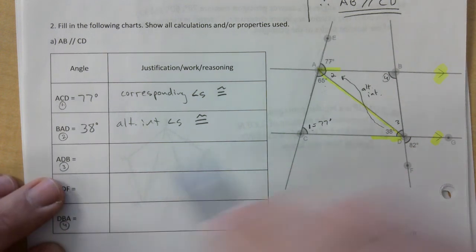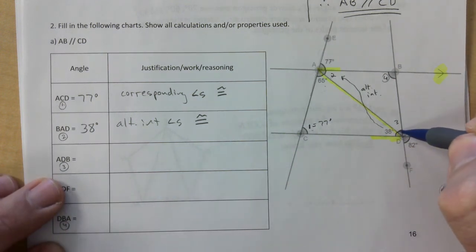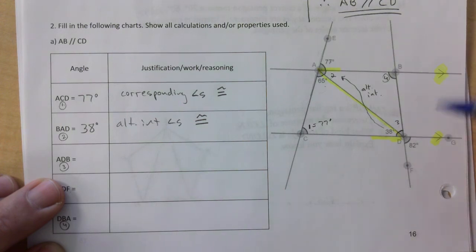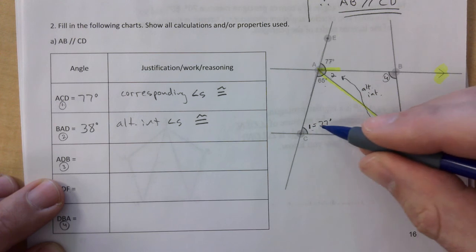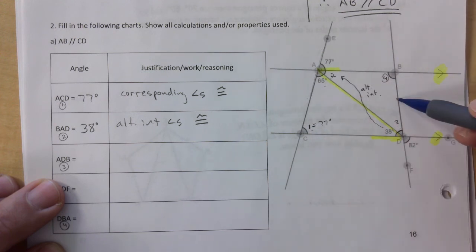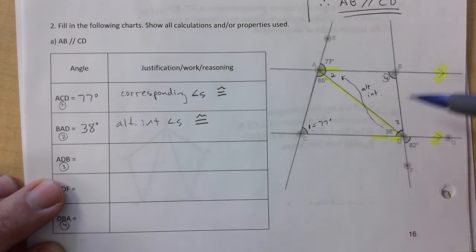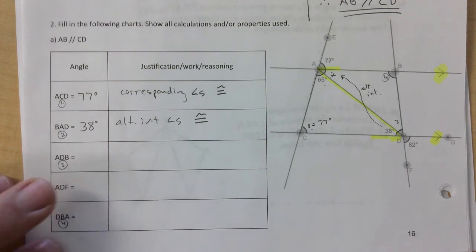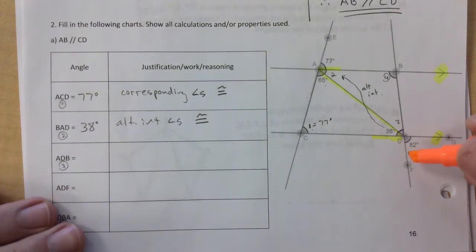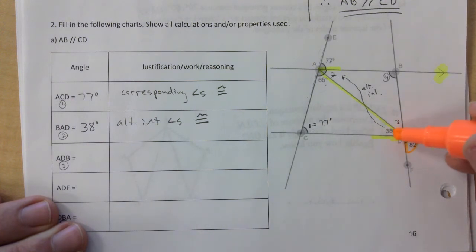ADB, which is 3, is this one right here. I'm trying to figure out what's the easiest way for you to do. Do not jump this way, okay? These are not parallel, you can't do that. You can only go up and down. I will use this approach. Pay close attention. This angle right here and this one here, they're vertically opposite.